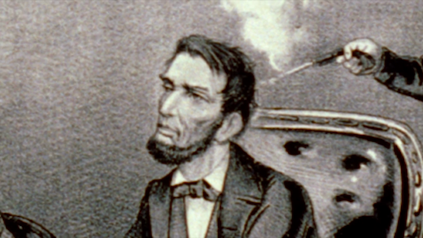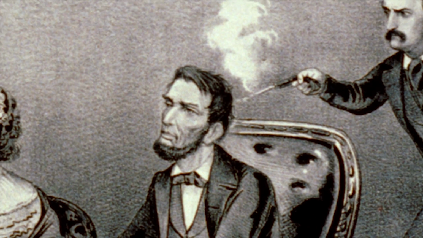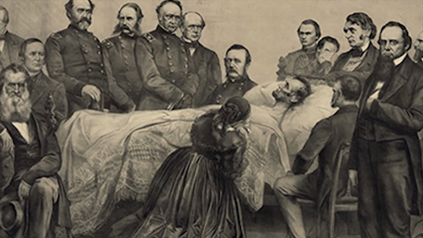Abraham Lincoln is shot by John Wilkes Booth at Ford's Theater in Washington, D.C. Lincoln does not regain consciousness after being shot at Ford's Theater. 9 hours later, on April 15th, he dies from his wound.